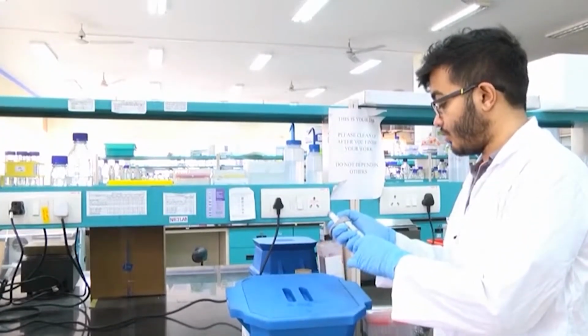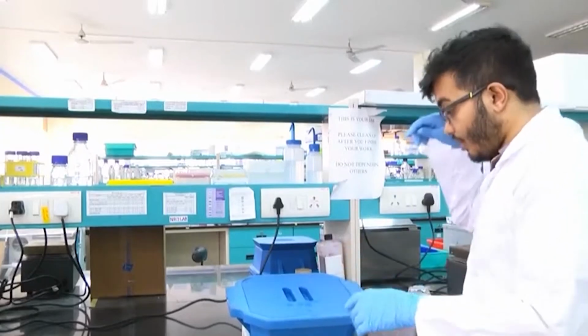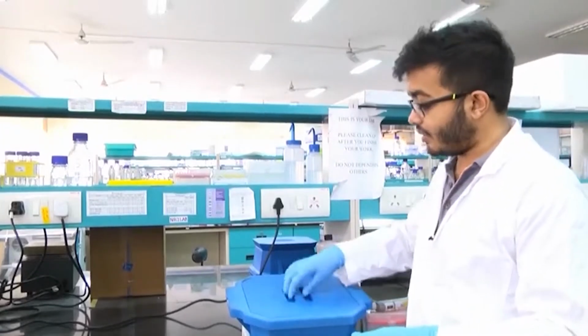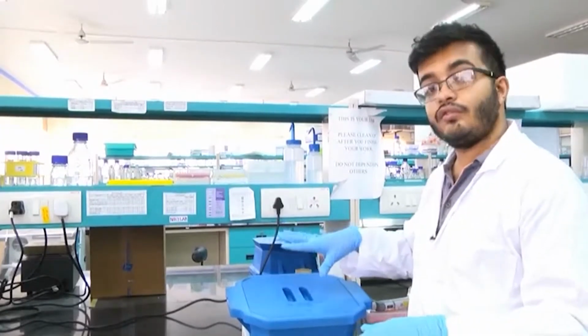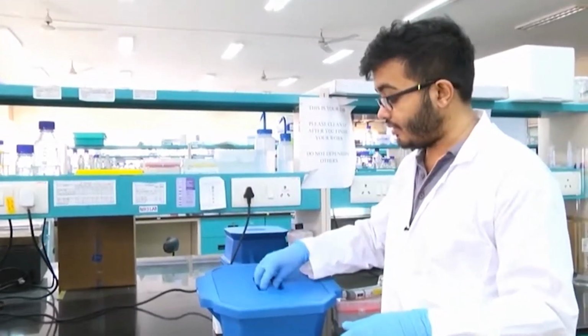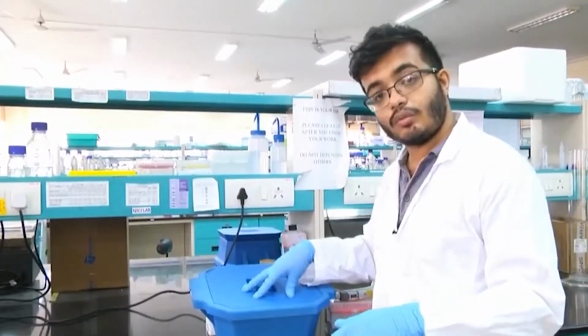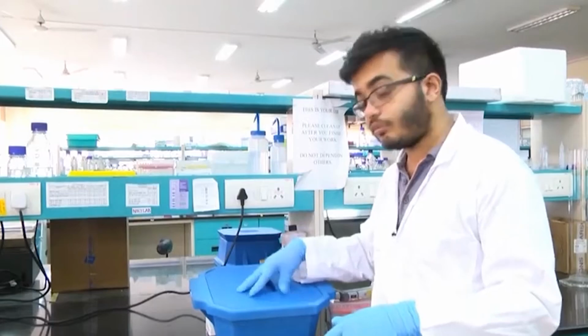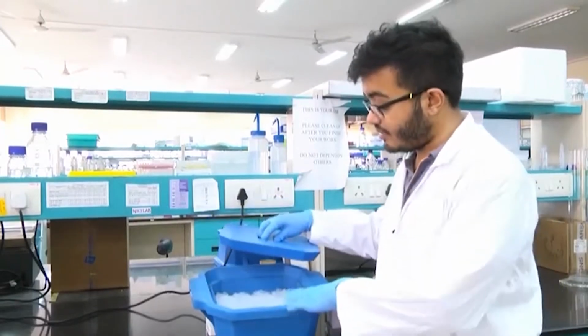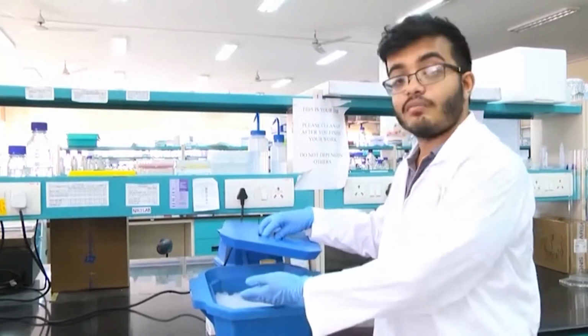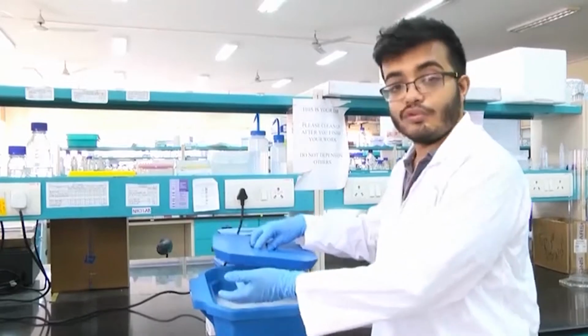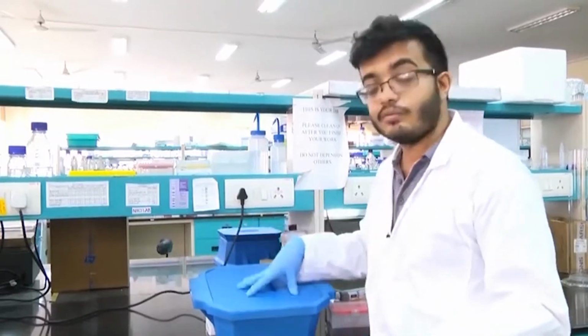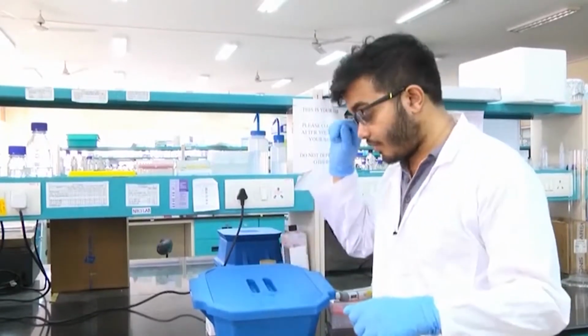Let me just release the pipette. Another point is you have to keep an eye on the ice. Since ours is a tropical country, it gets very hot during summers. If I just leave it like this, after 1 hour, all I will see is that maybe the ice has melted and the tubes are floating around. That is bad, that will defeat the entire purpose of the experiment.